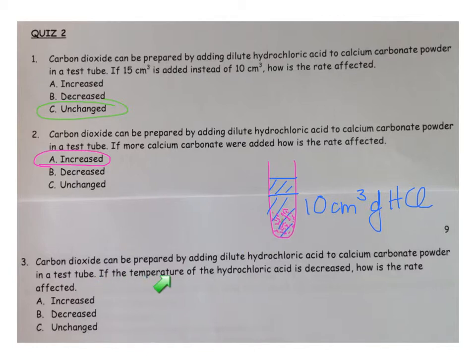If I take the temperature and I decrease it, all the particles will move more slowly inside there, which means that they will bash into each other very slowly. As a result, the rate of the reaction is going to decrease.